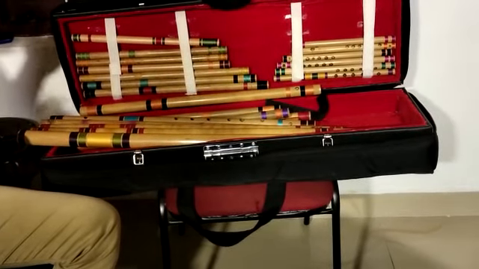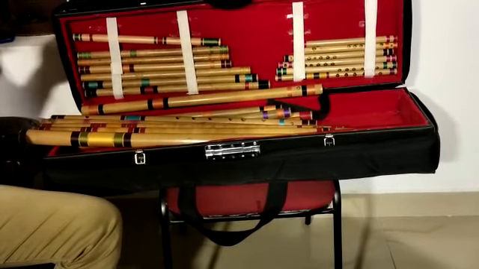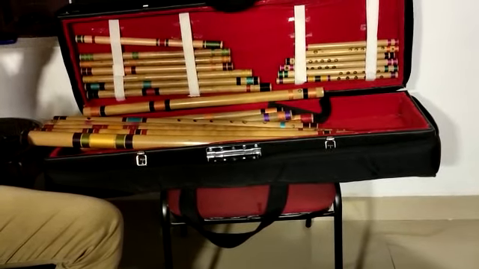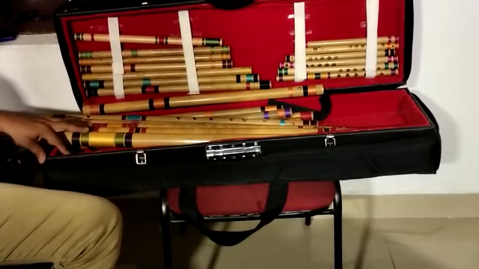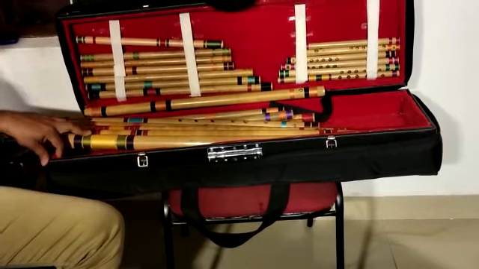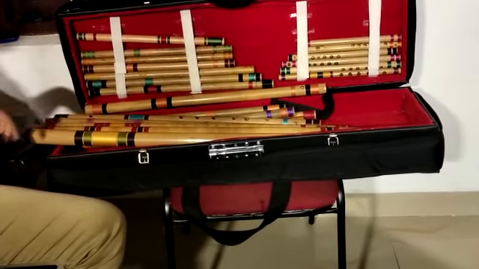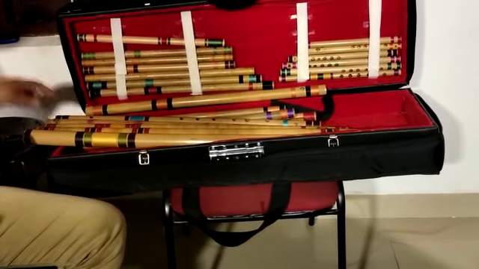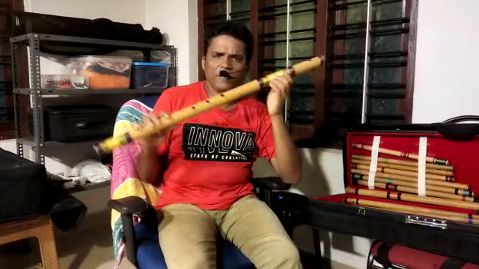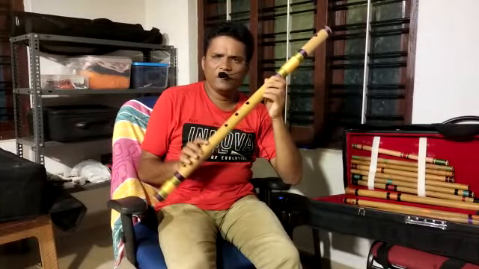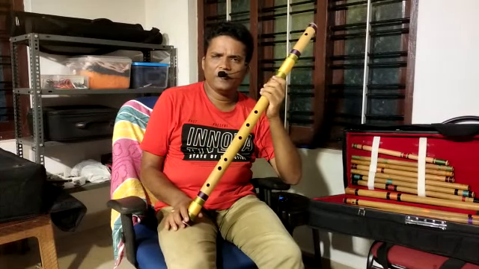The mother tones of these flutes are very bass. They are in the double bass octave. The tone is very meditative and very silent. Then I will explain the peculiarities and specialties of this double bass flute. This is the C bass flute. C bass flute is the biggest flute in my flute collection.